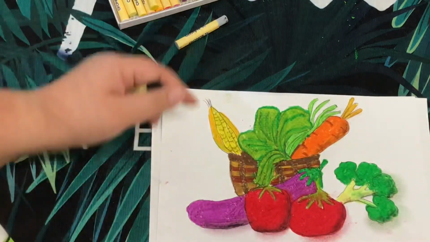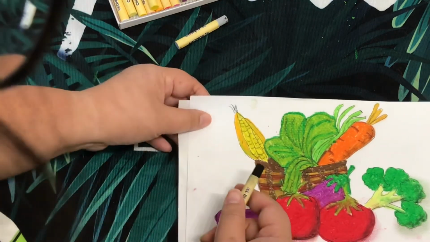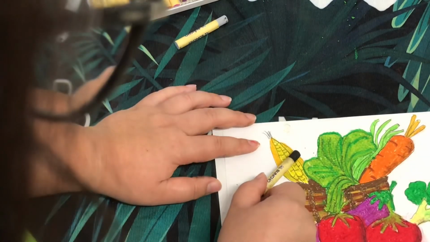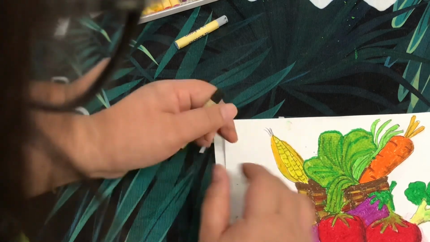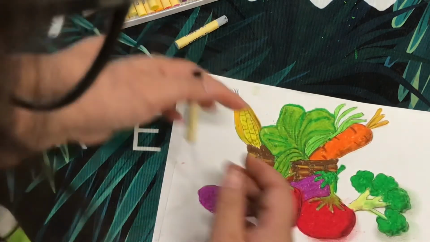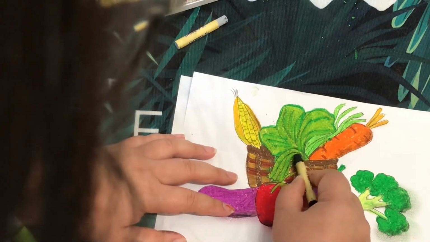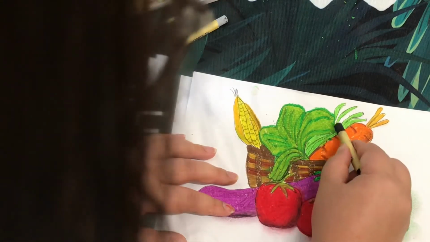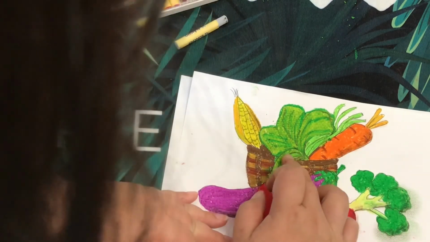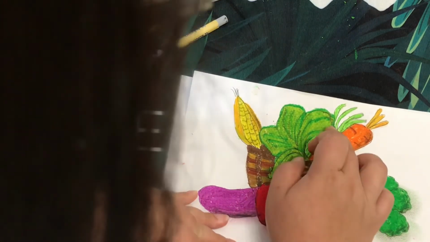Okay, and I think maybe this corner needs a little bit of shadow over here. Rub it. There you go. And for this vegetable, maybe it needs some shadows over here and some shadows over here. Then you can do the same rubbing technique.